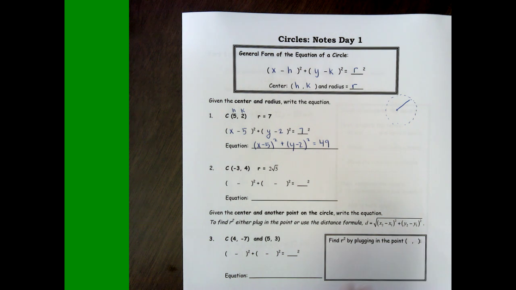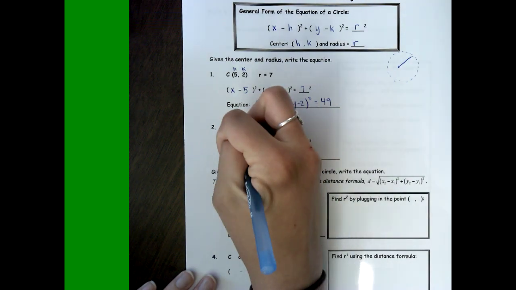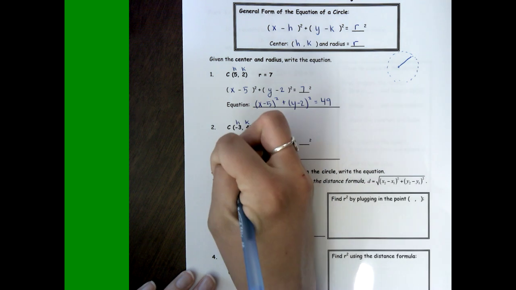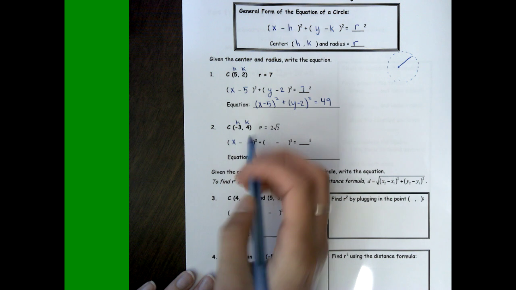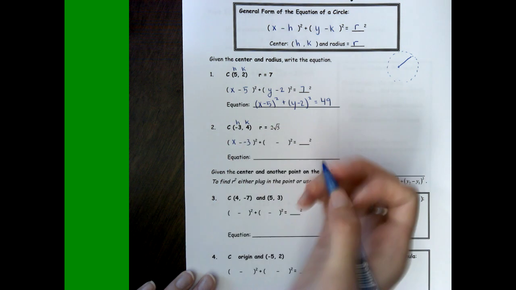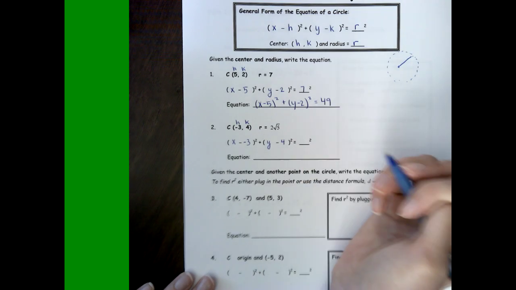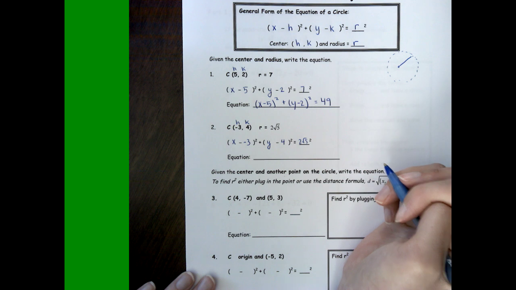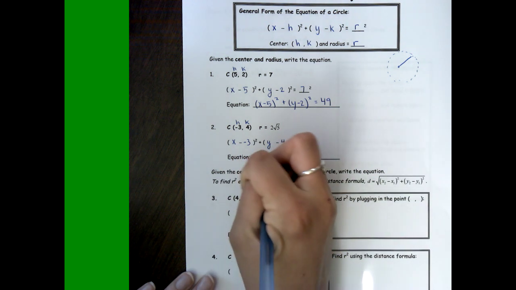Let's try that one more time. So here the center is (negative 3, 4). So we're going to have x minus h, so that's going to be x minus negative 3. I'm going to write it like this for now, which is kind of weird. And then y minus 4 equals (2 root 5) squared. So x minus negative 3 will become x plus 3.